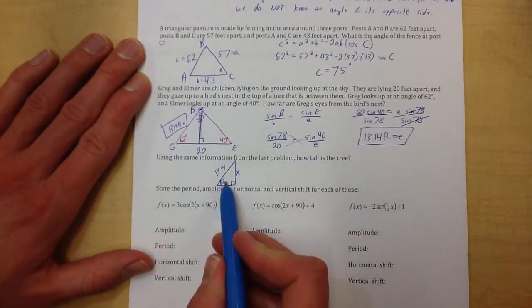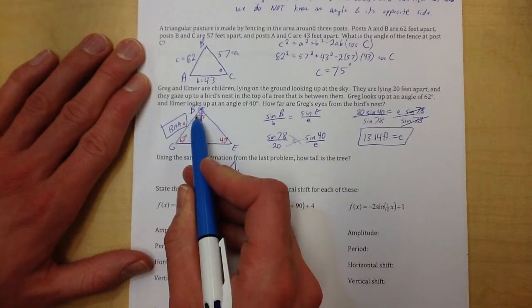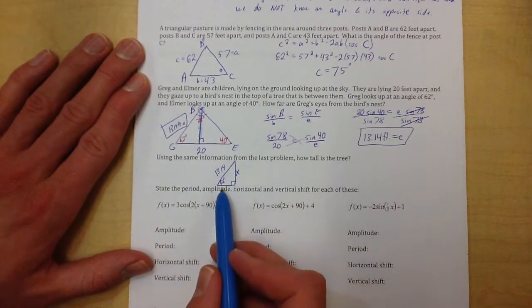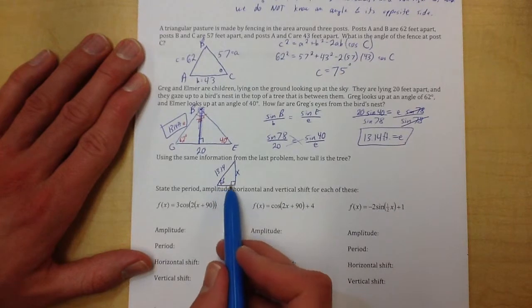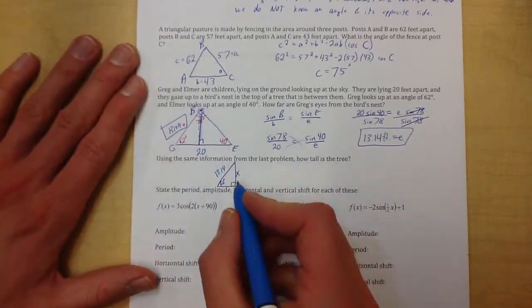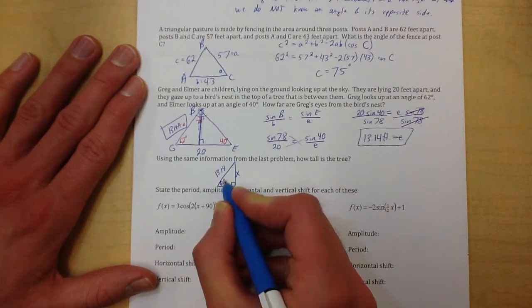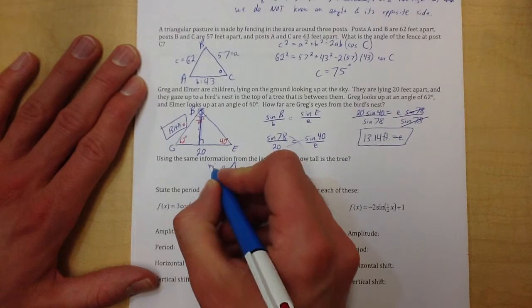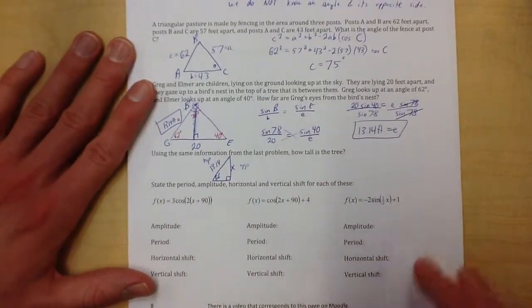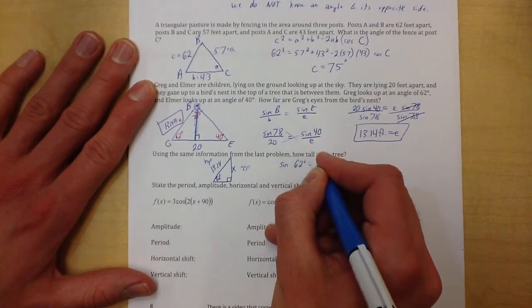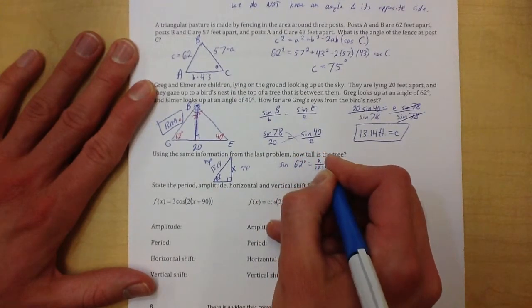Now, again, don't chop the 78 in half and put half of it over here. That's not half of 78. This is not half of 20 because this is not an isosceles triangle. Okay? But we do have an angle, and we are looking for the opposite side, and we have the hypotenuse. Opposite and hypotenuse is sine. So the sine of 62 degrees equals opposite over hypotenuse.